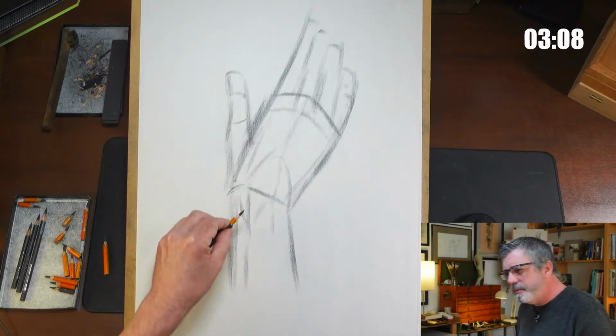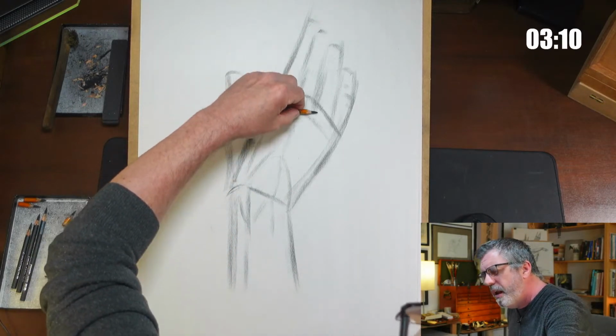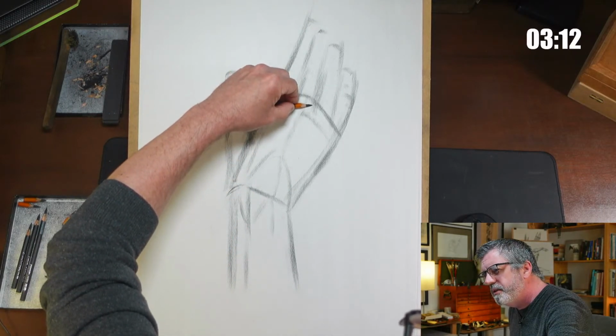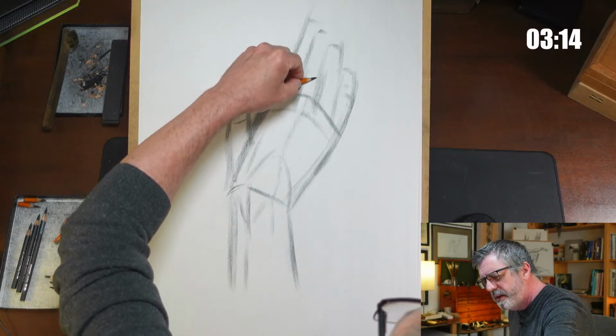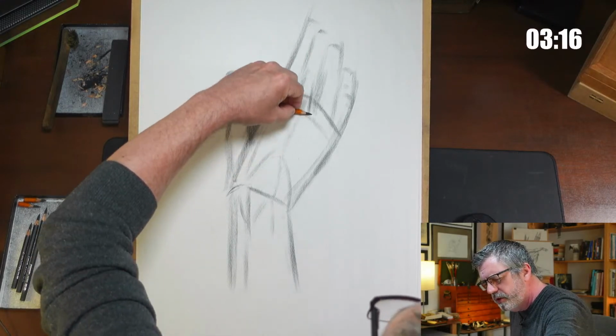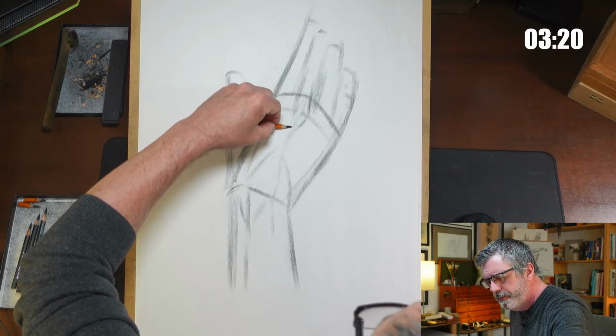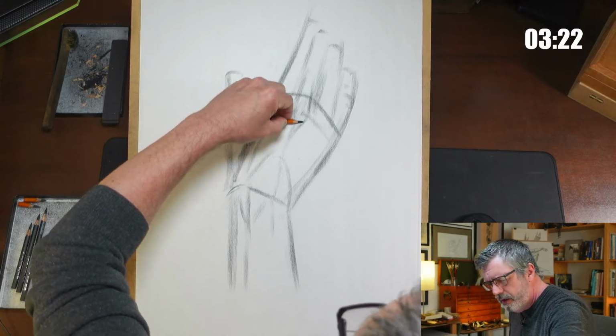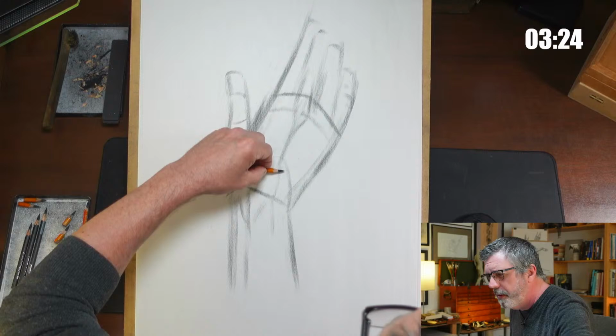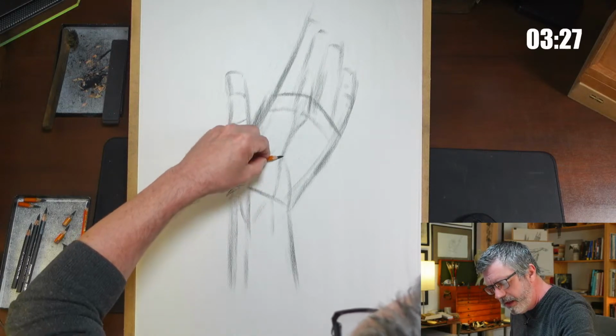For the knuckles, because of the way that the tendons and the bone structure are, it's useful to think of these almost like triangles. Right, and we can see the ligament then coming this way. You can see when it gets to this part here how it softens out.